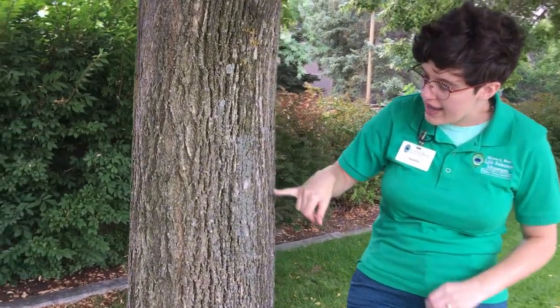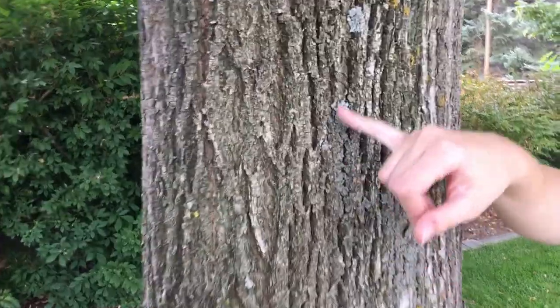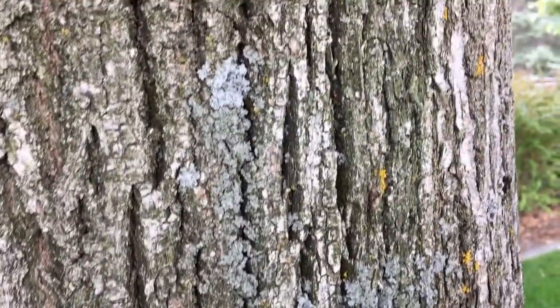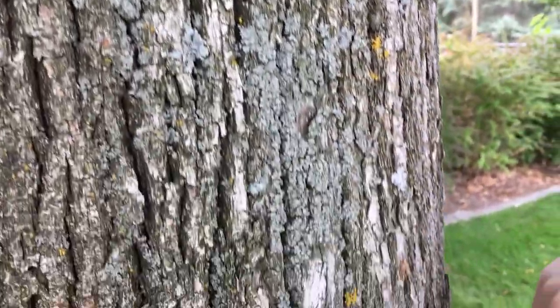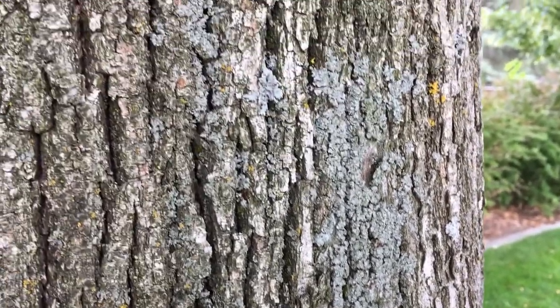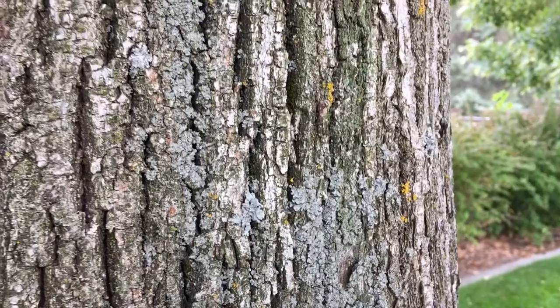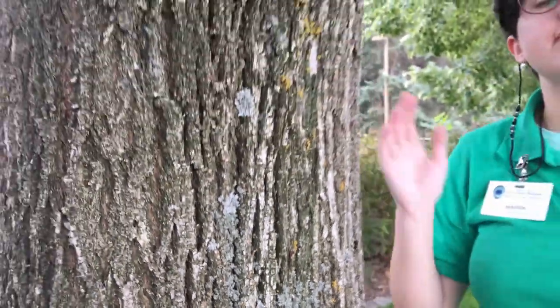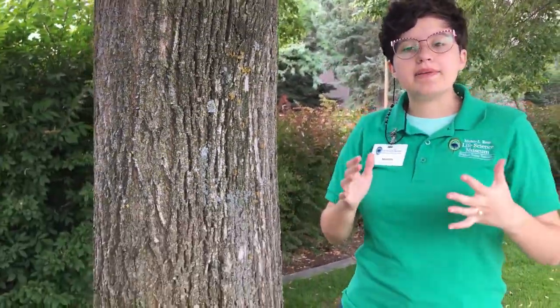Now this one's a little bit harder to see. It's called the tree shadow lichen. It's all this gray leafy stuff right here on the tree. So we're going to get a close-up of that. This dark gray stuff right here is the tree shadow lichen. And you can see a couple other little orange ones. Those are also lichens of a different variety. But we stopped here to talk about that symbiotic relationship that I talked about at the last tree.